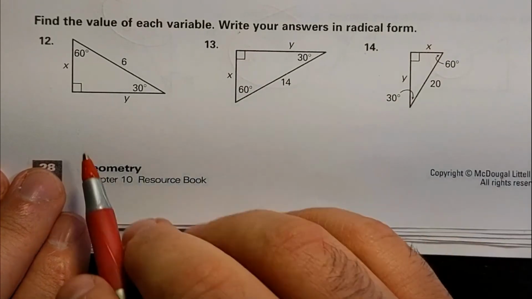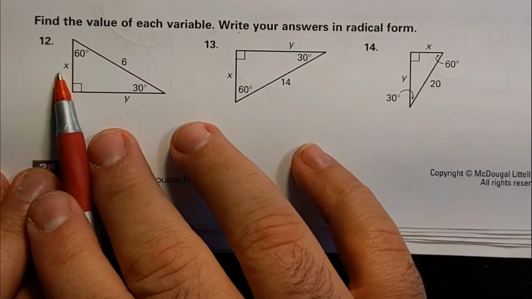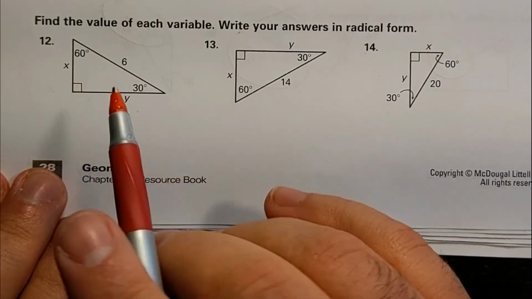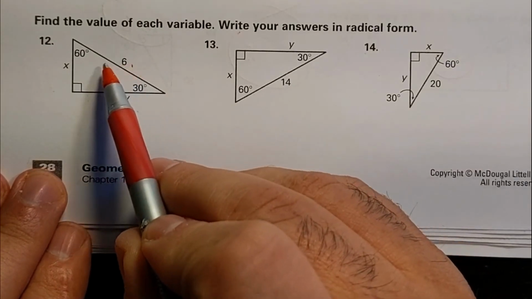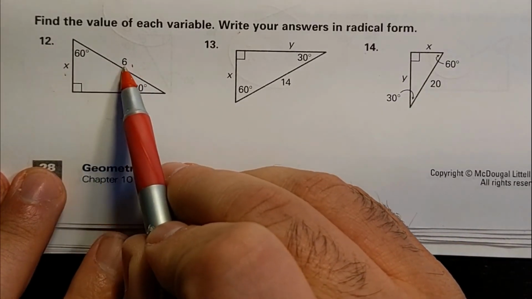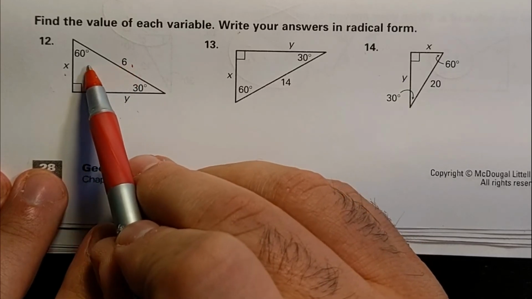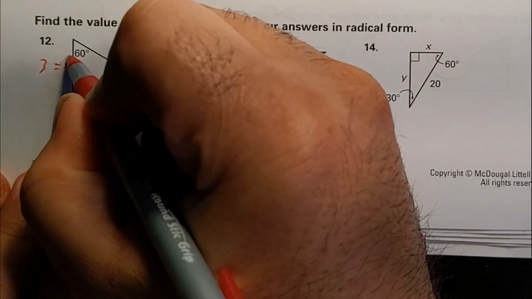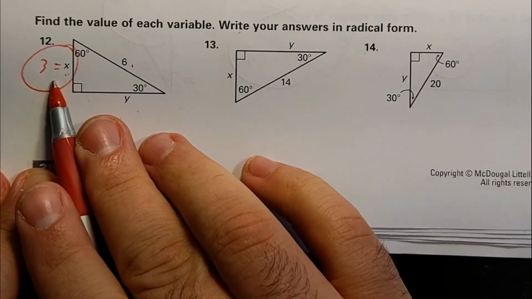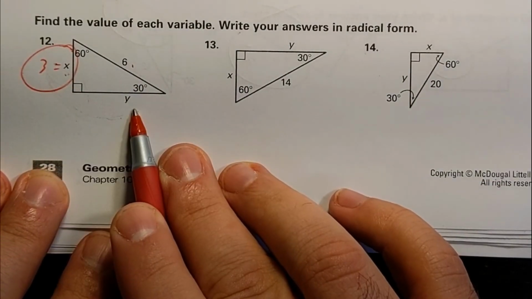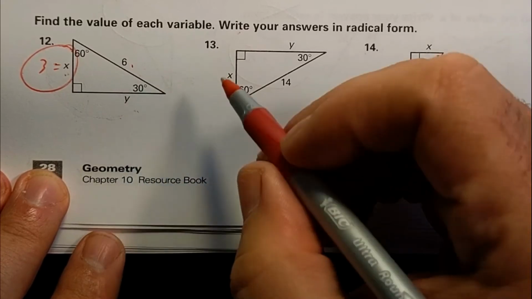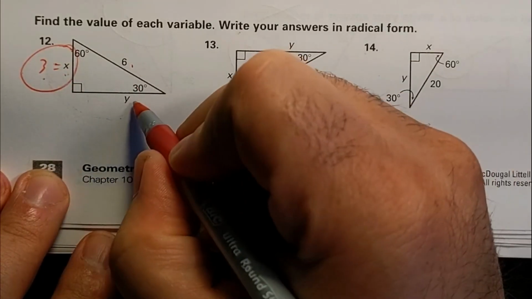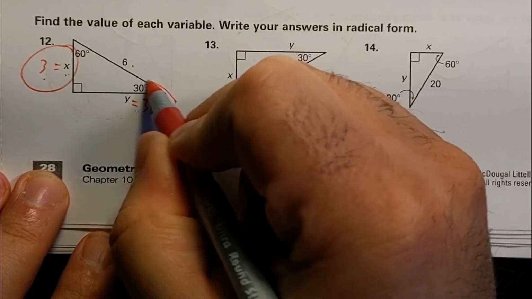On this one, it's asking you to find both the x and the y. Remember, you want the short leg first, no matter what. So if this is the hypotenuse, and I'm looking for the short leg, the relationship is 2. So I'm going to the smaller one. I divide by 2. 6 divided by 2 makes x 3. Once I have that, from here to the long leg, you multiply by square root of 3. So 3 times the square root of 3 is 3 square root of 3.